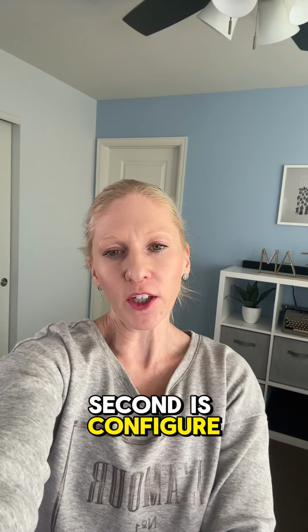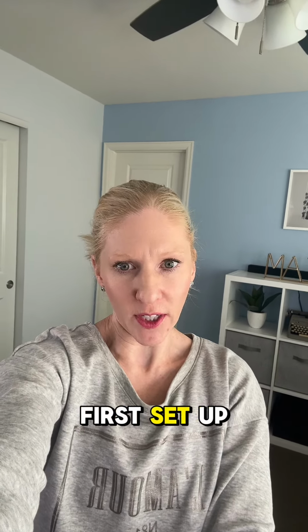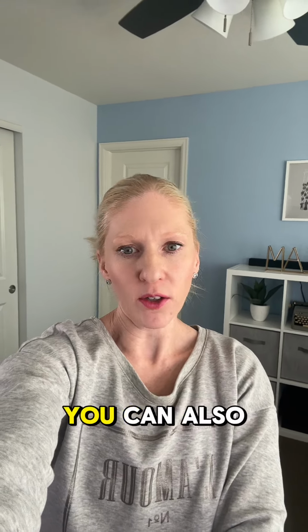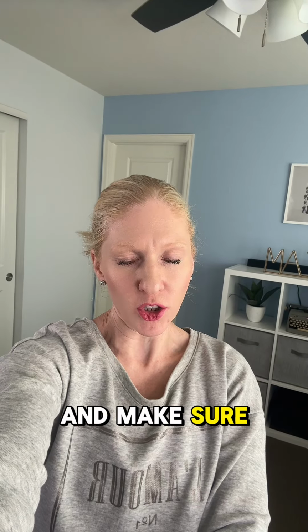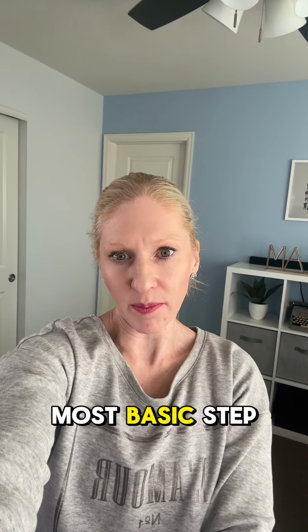Second is configure your QuickBooks for accrual accounting. A lot of times when you first set up QuickBooks, it moves to cash basis, and there's a button at the top to make all of your reporting accrual. You can also go into the settings and make sure that it always goes to accrual accounting. This is the most basic step for making sure that you are GAAP compliant.